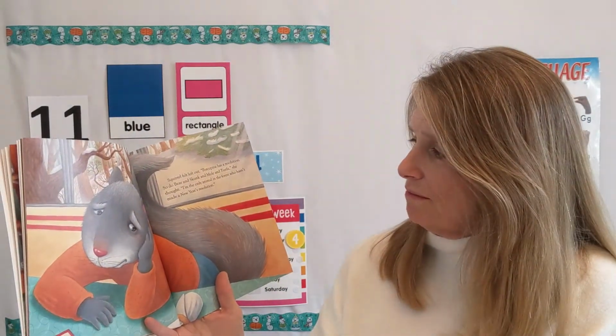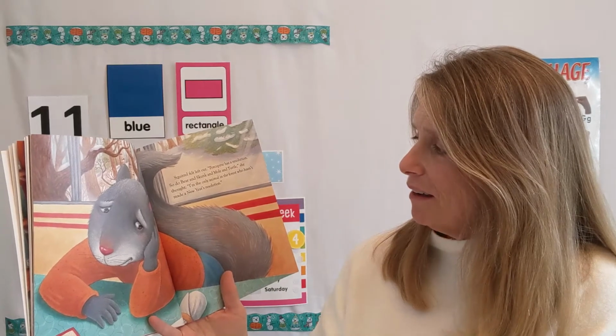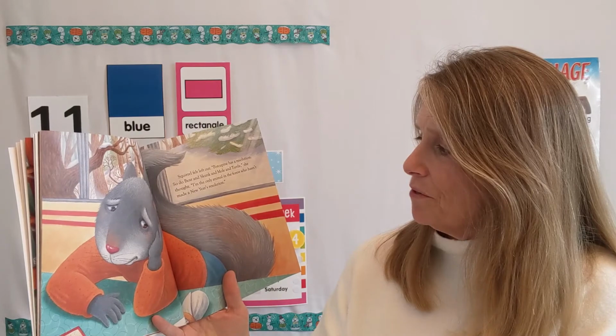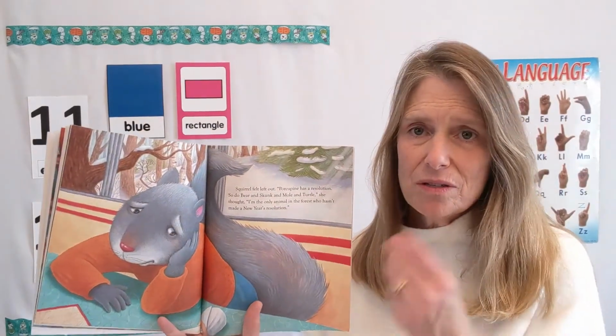Porcupine has a resolution. So do Bear and Skunk and Mole and Turtle, she thought. I'm the only animal in the forest who hasn't made a New Year's resolution.